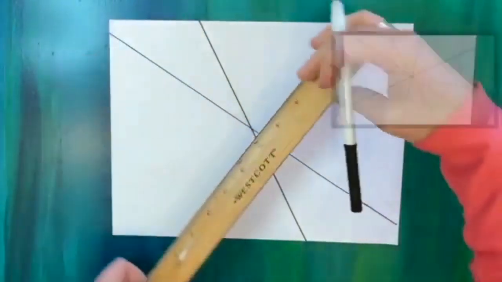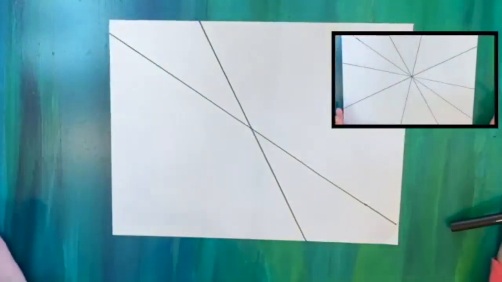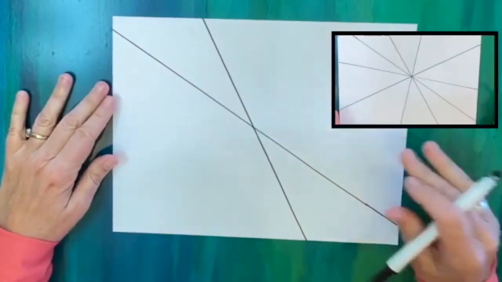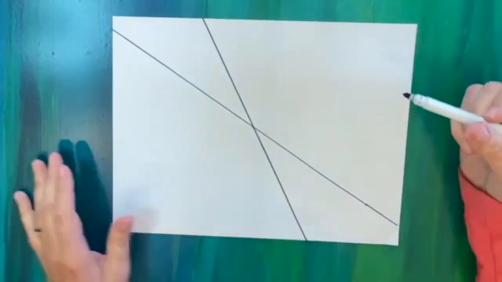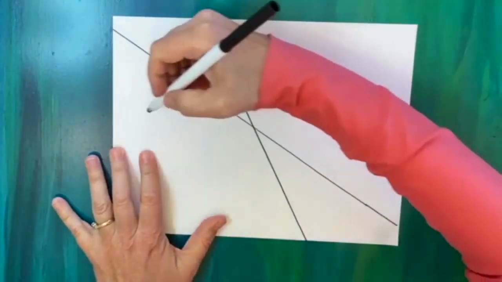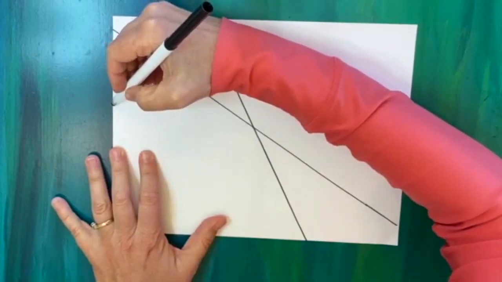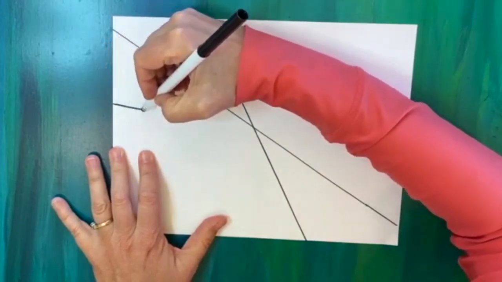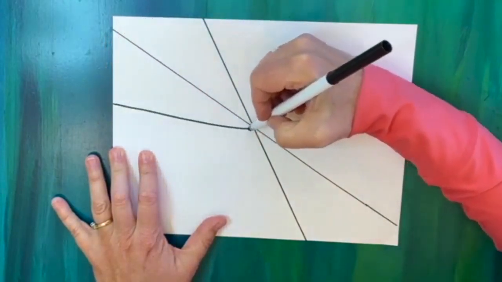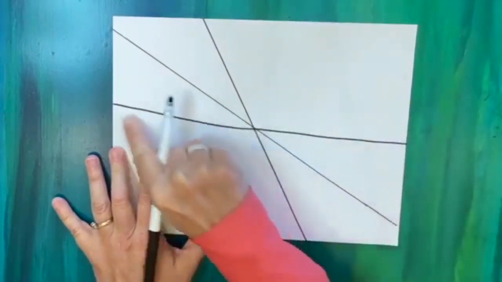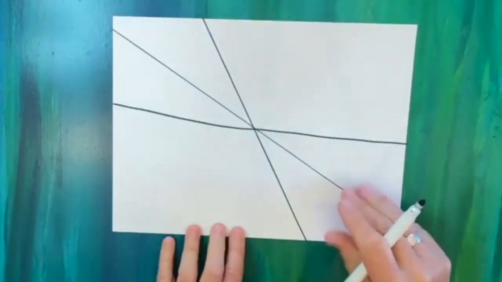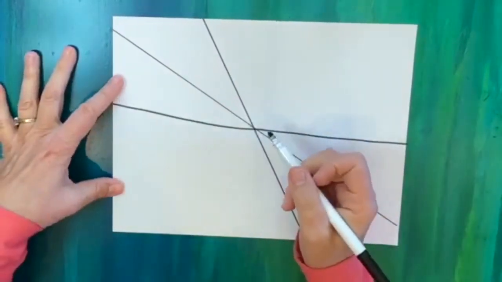We'll just keep going around. When we're done, we'll probably make 5 or 6 lines, something like that. Or you can just freehand it. If you do it freehand, you're going to start on one side of the paper, keep your eye on that middle, and try to go through the middle. And notice that's not as straight as these 2 lines, but it's fine. We'll still be able to do our project.